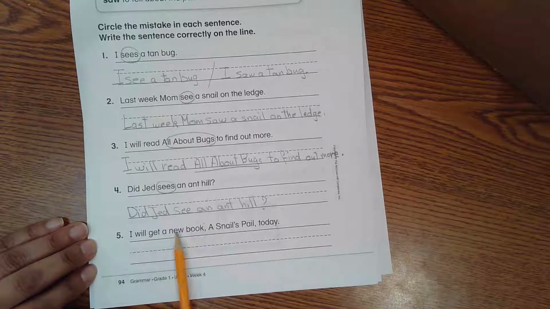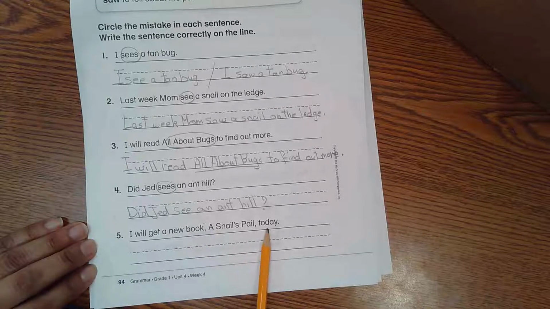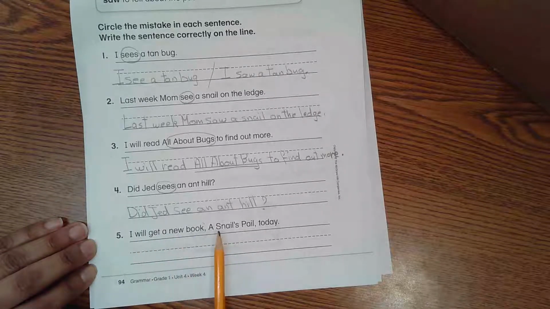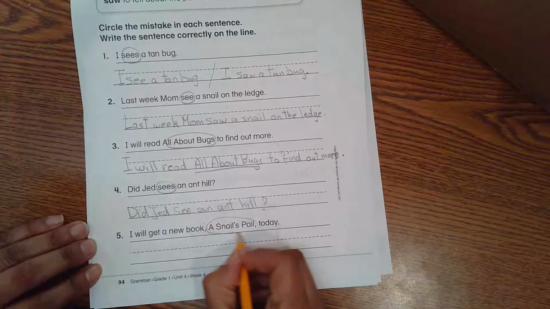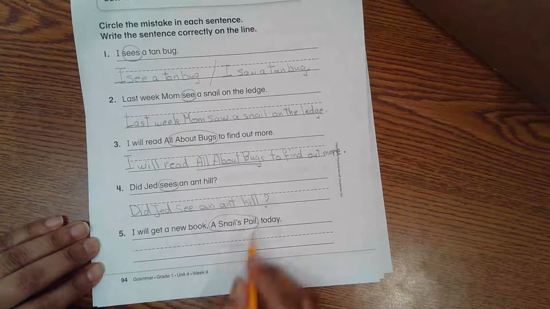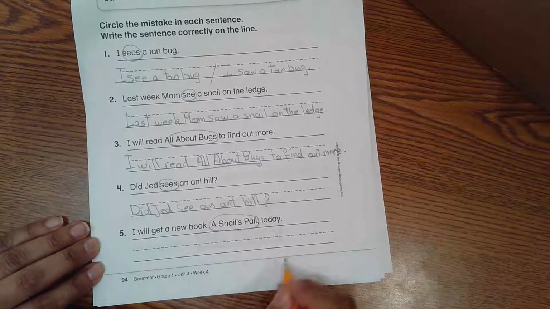I will get a new book, A Snail's Pail, today. That's my book title. So I need to underline it. So I'm gonna write it, circle it first, then write the whole sentence and underline the title.